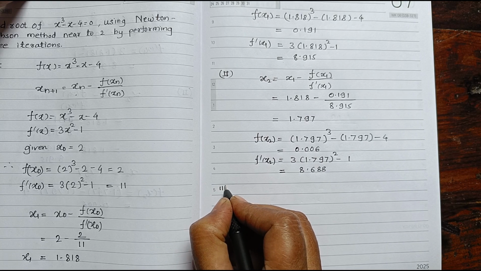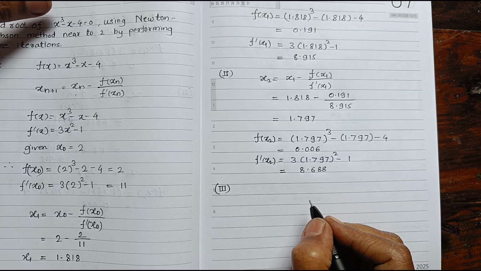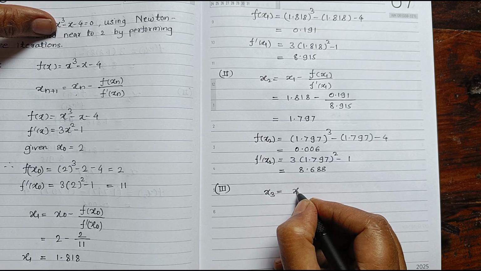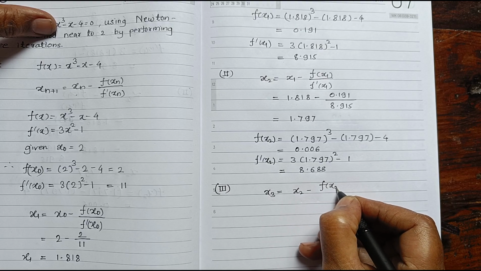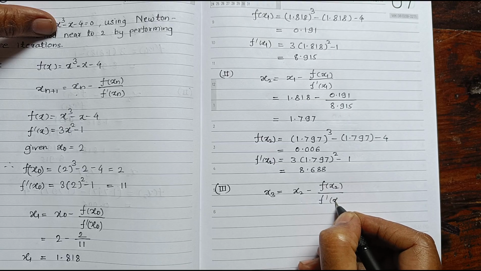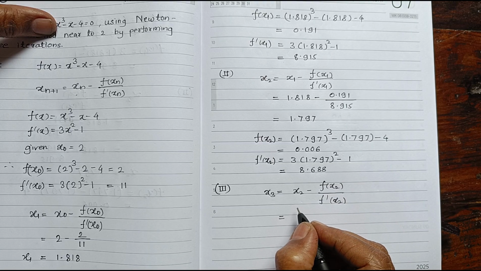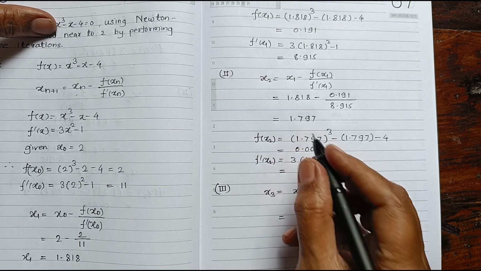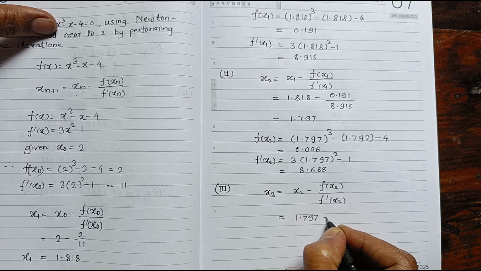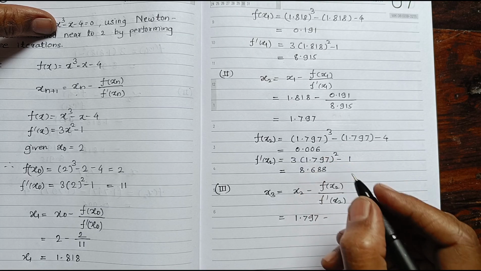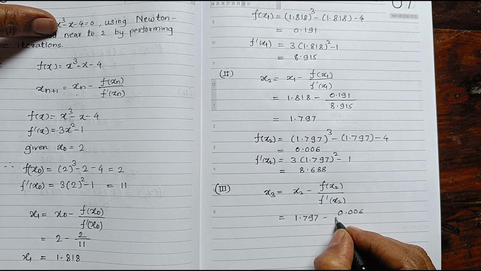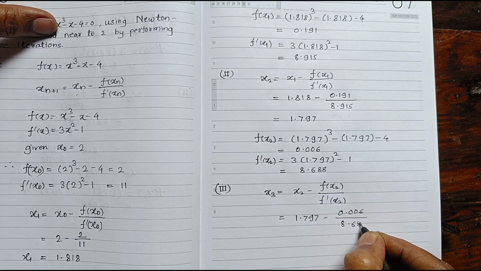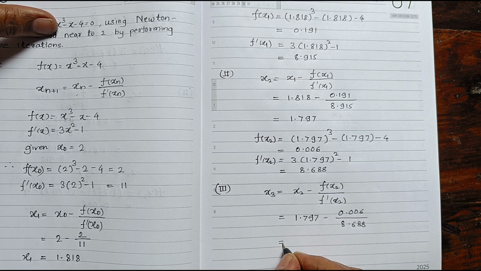Third iteration, x3 is equal to x2 minus f of x2 divided by f dash of x2 is equal to, now x2 is 1.797 minus f of x2 divided by f dash of x2, and this is equal to 1.796.